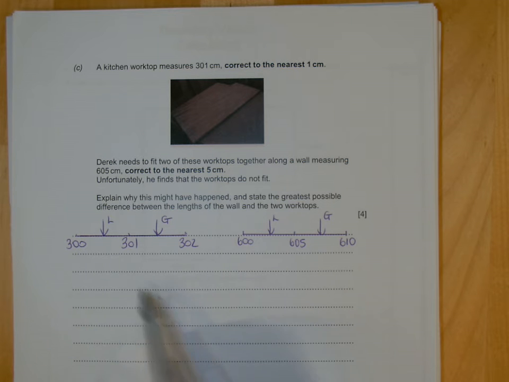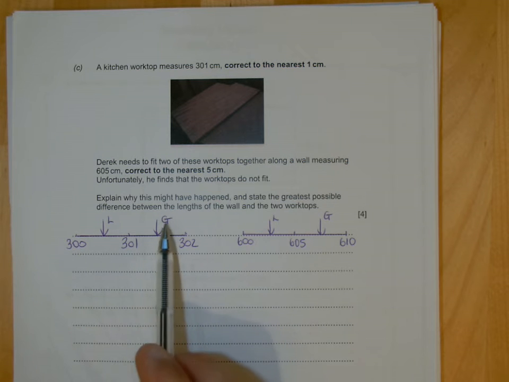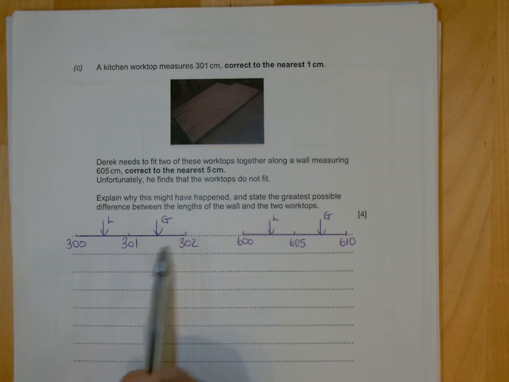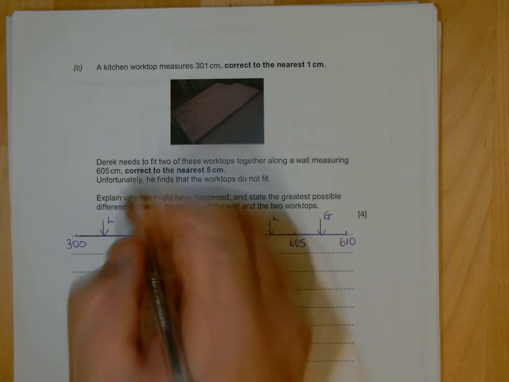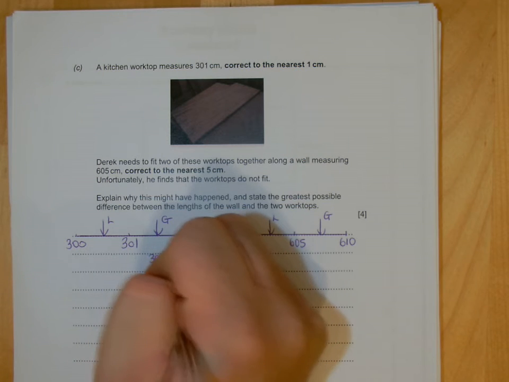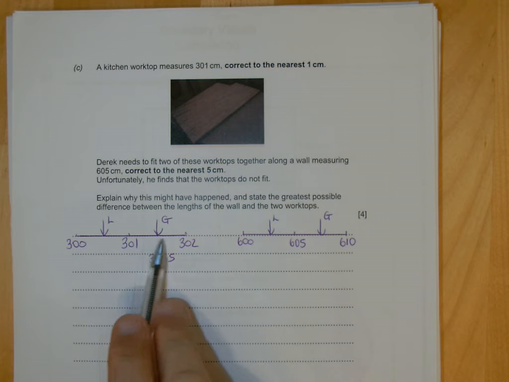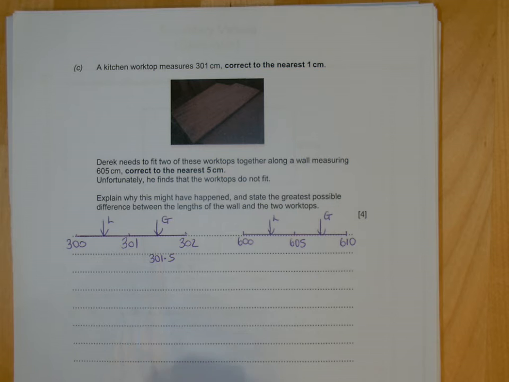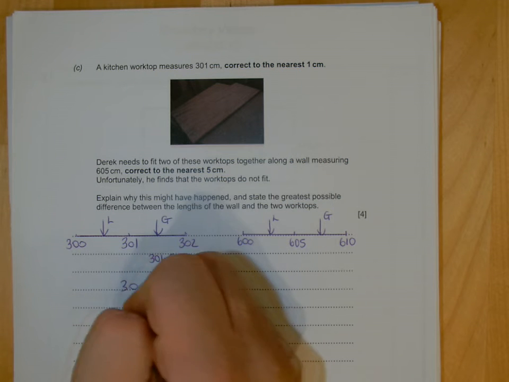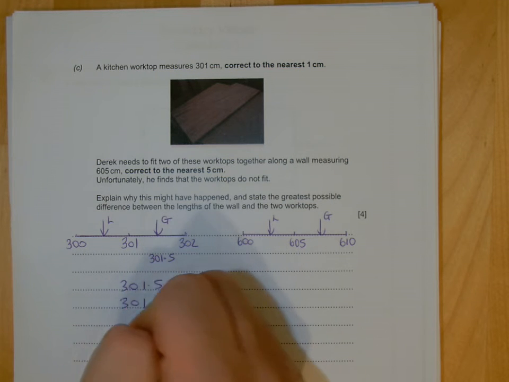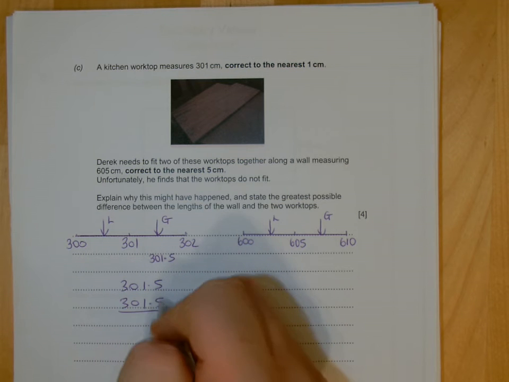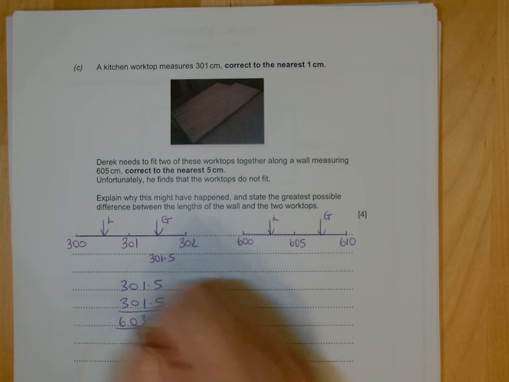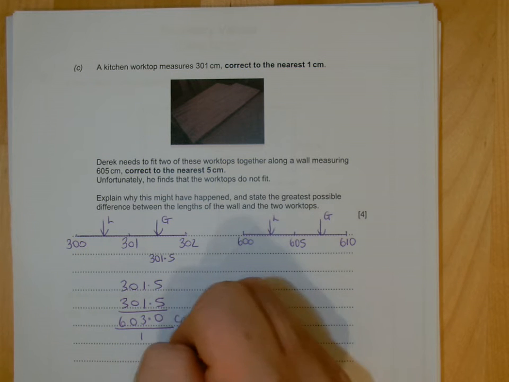Well, they might not fit if you've got the worst case scenario where you've got the greatest possible size worktops. Because the scale is going up in centimeters, it's measured to the nearest centimeter. The greatest it could have actually been is 301.5. So it could be between 301 and 302. That's the most it could be. If you've got 2 of them joined together, if we add that up, you get 603 centimeters.